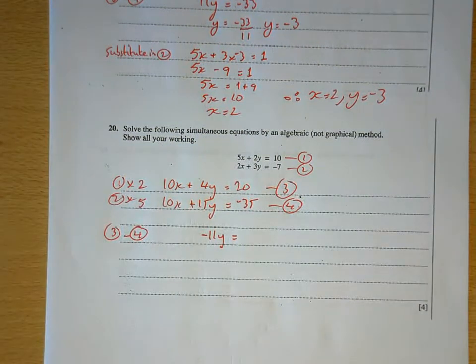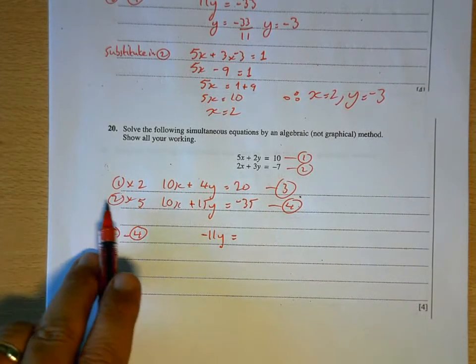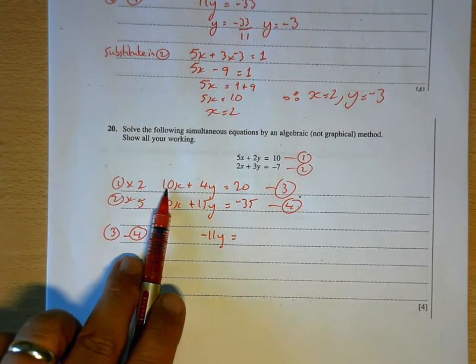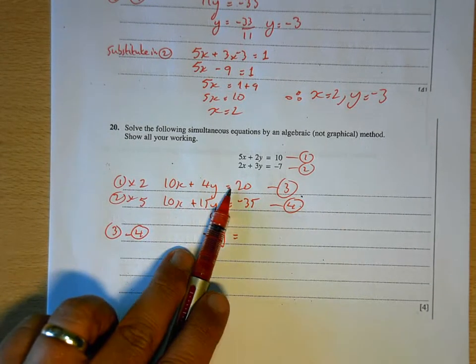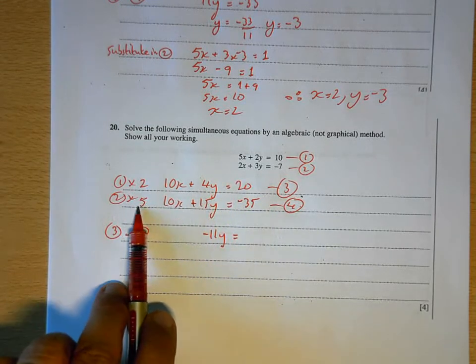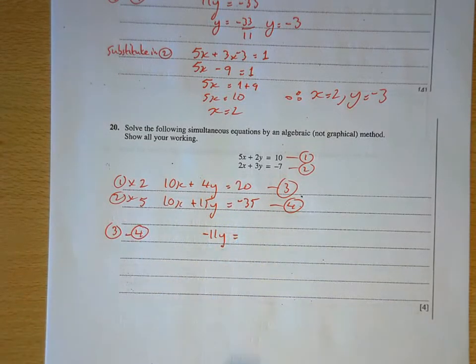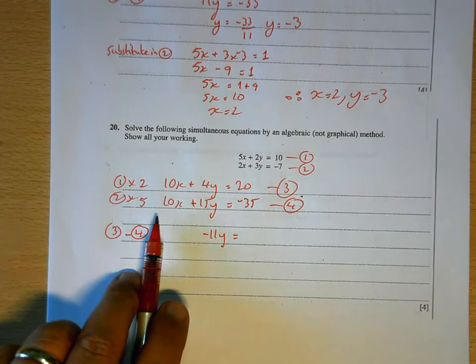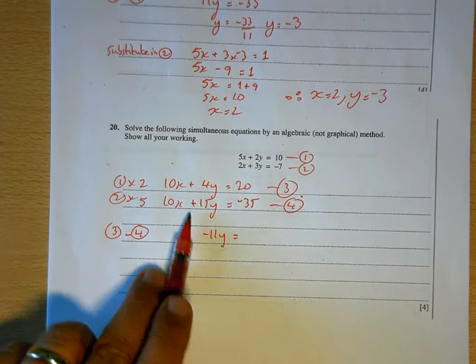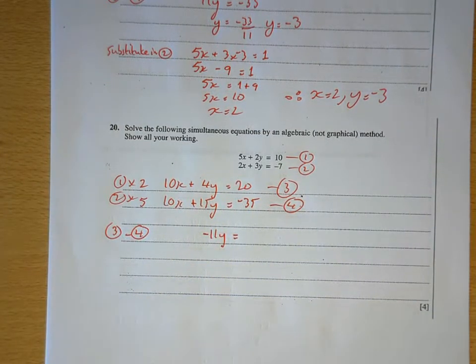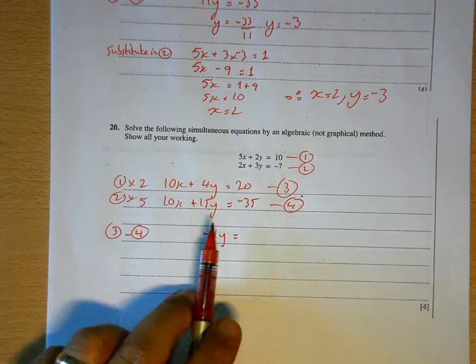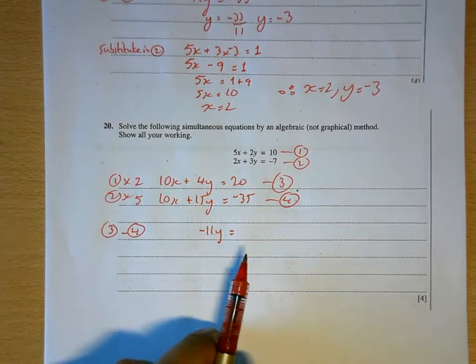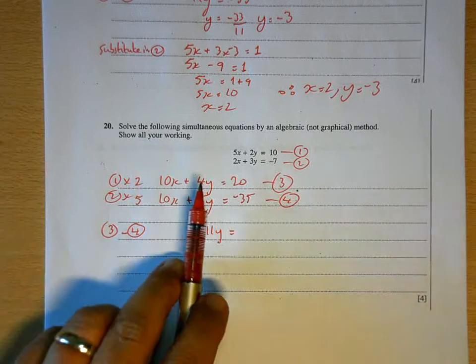And on this side, it looks like it's going to come up with a nasty answer. Hang on, let me just check I haven't made a mistake here. 10x, 4y, 20, 10, 15, 35. Negative 11. No, seems to be that's the case. Right, now this side, no, it is going to work out okay, sorry.